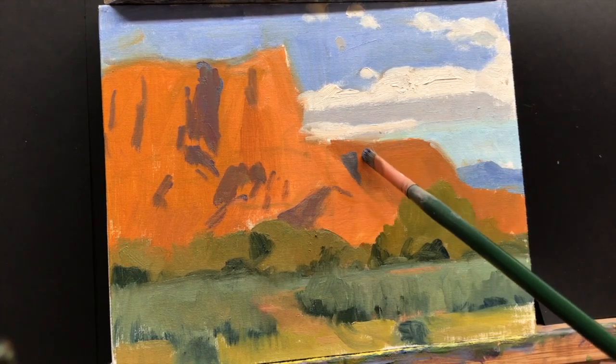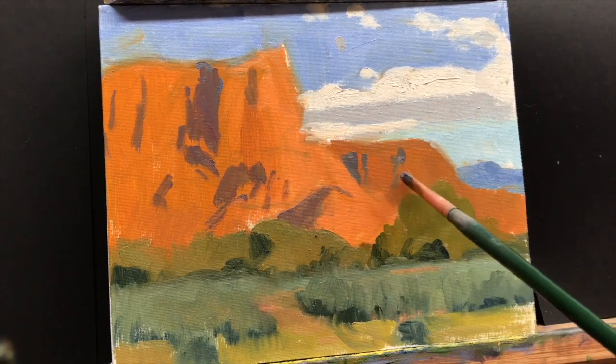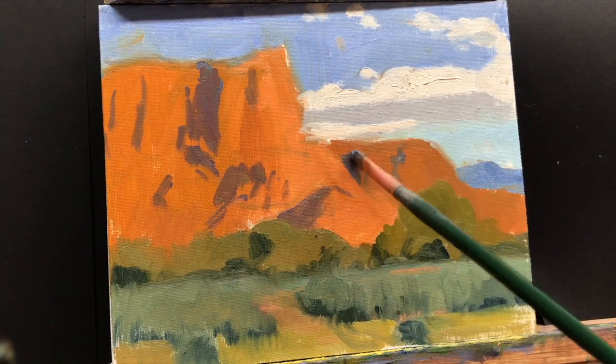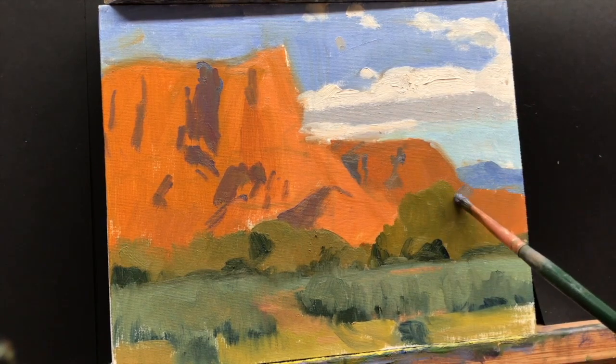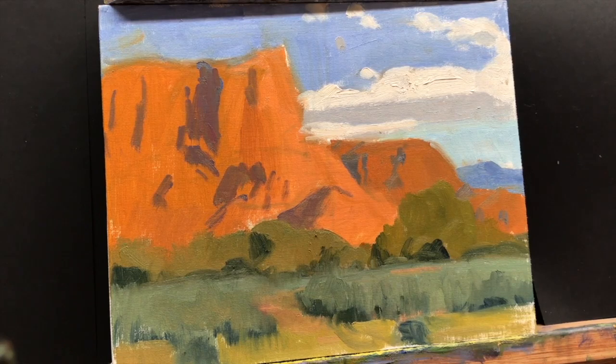And I'm going to simplify them a lot more. So there's my shadows. And again, it isn't a finished product for the shadows yet either. I just want to get basic shapes in there. Basic dark and light. I got the darks down here and darks here and darks in the cliffs.